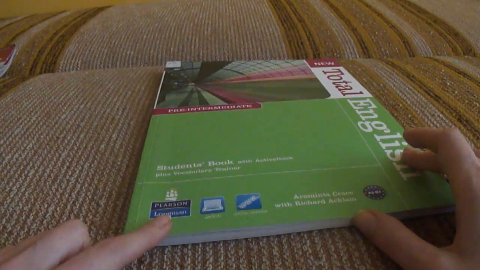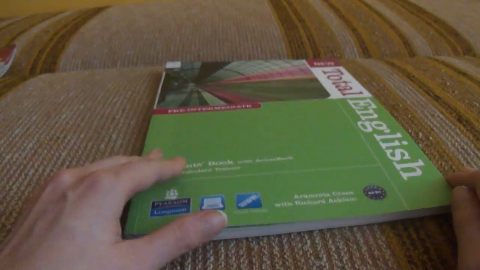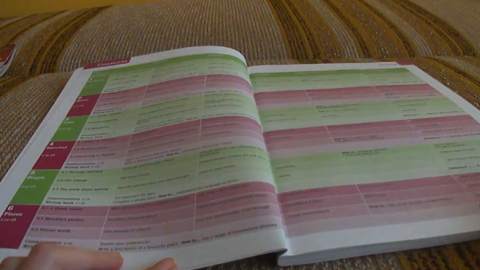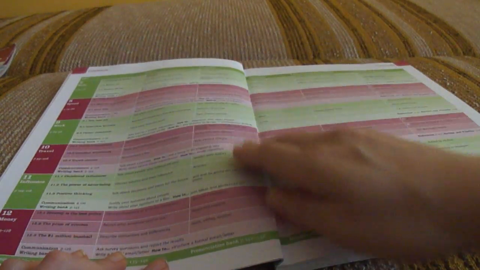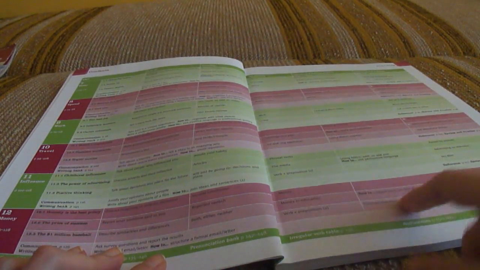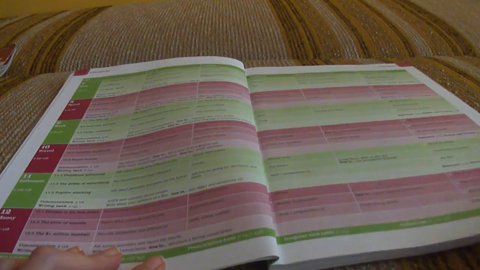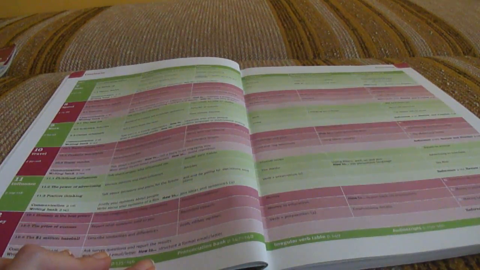This is from Pearson Longman, and basically they have each unit and they talk about what the grammar points are, what the vocabulary speaking is about, and of course you also have a CD at the back, which is actually not a CD but a DVD, and it causes me a lot of problems because my laptop's DVD player is not working, so I cannot use this DVD.